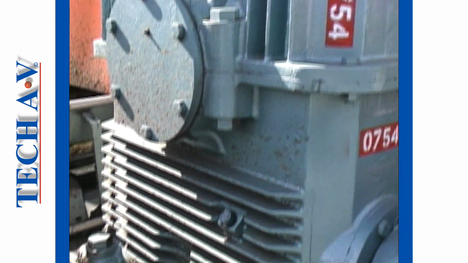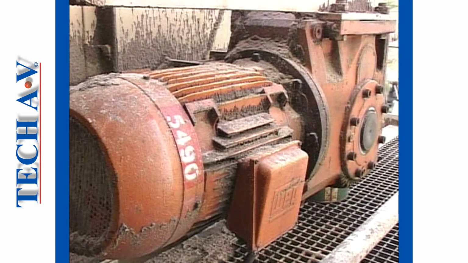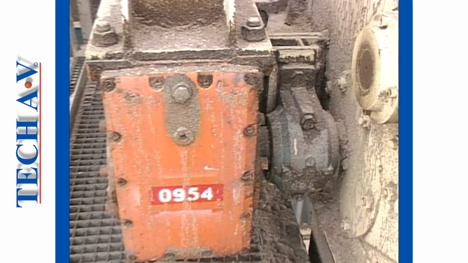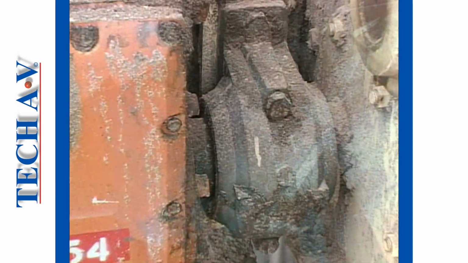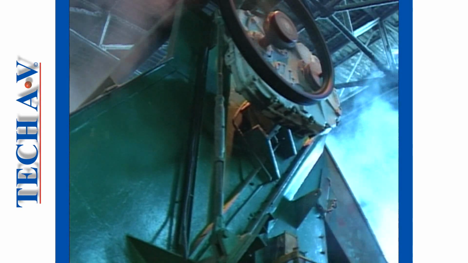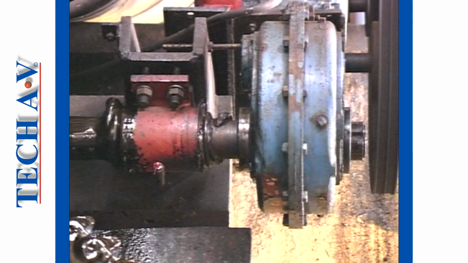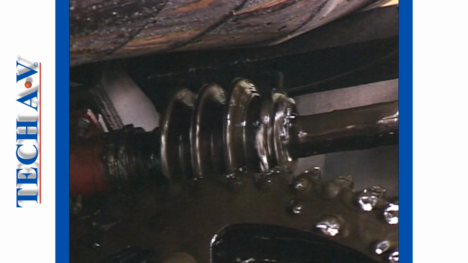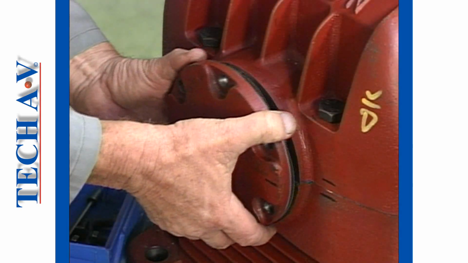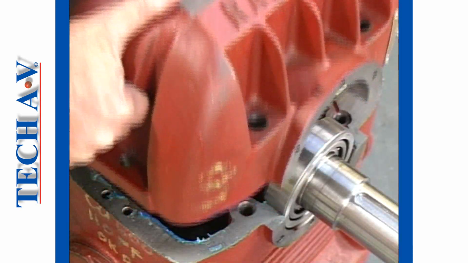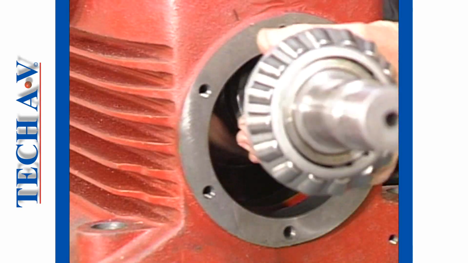By now, it will be obvious to you that a reducer can take on any size, shape, and design. And no doubt you will come across others. In this program, you have been introduced to the most widely used geared reduction units. In the following programs, we shall explain and demonstrate procedures involved when maintaining reducers. This brings us to the end of the overview program.